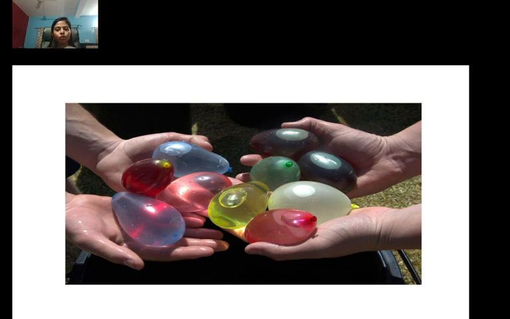So students, how do liquids exert pressure? Do tell me how liquids exert pressure. Where are you finding that liquids can exert pressure? When you throw this balloon with pressure, then what is happening? Okay, great. So students, liquids also exert pressure.